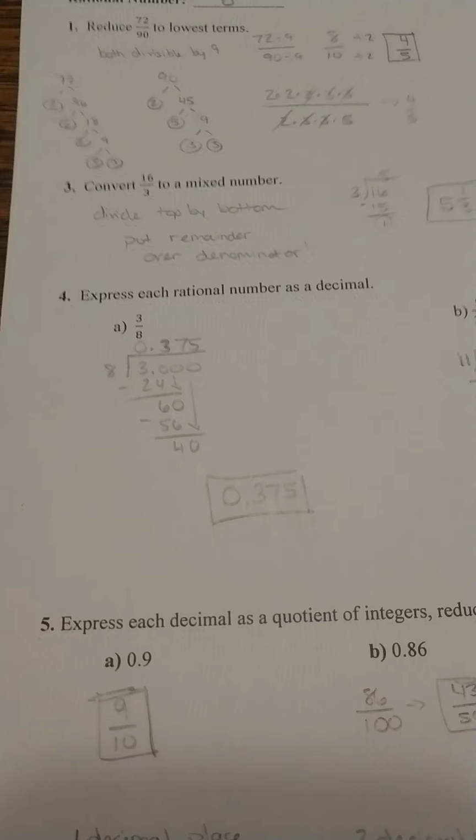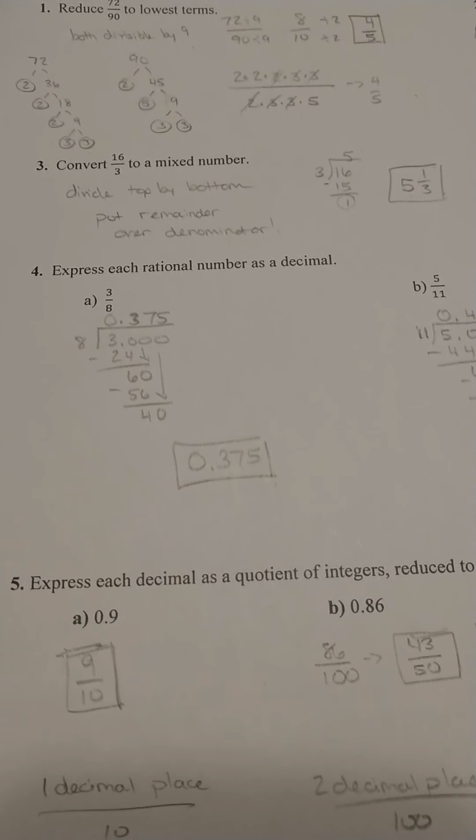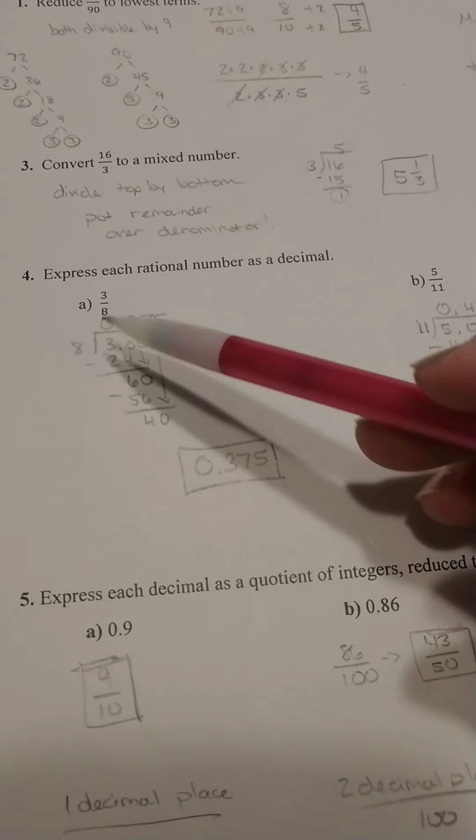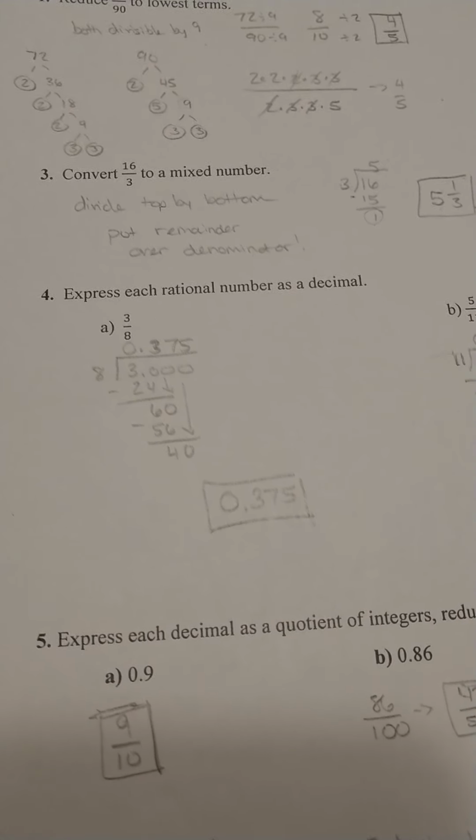I know you know how to do that without using a calculator. It's just jogging your memory. Just like, you know how to do number 4. We are doing long division with decimals.